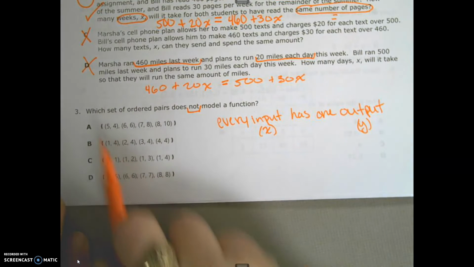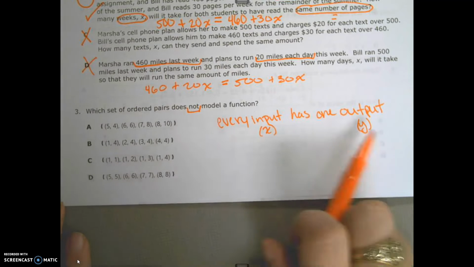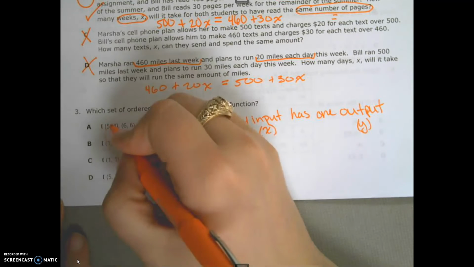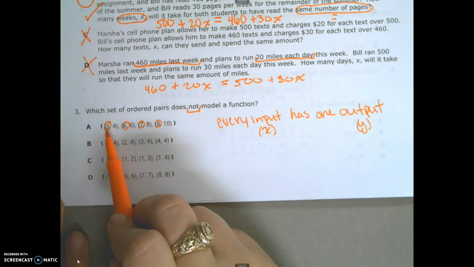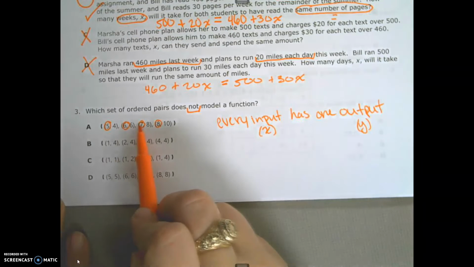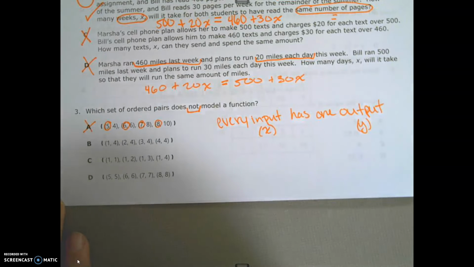So every x has one y value. So when we're given ordered pairs, we want to look for repeating x's to see if one x has multiple y's. So I'm going to circle all my x values. On this first one, none of my x's repeat. Therefore, no x has multiple outputs. A is wrong because it is a function.